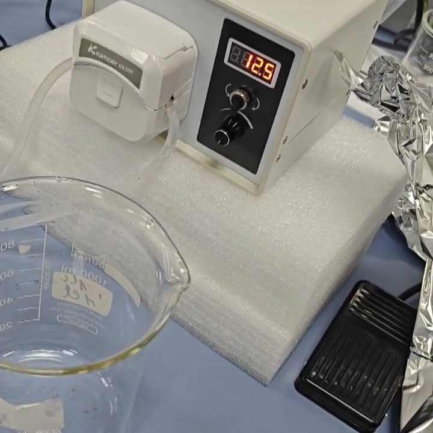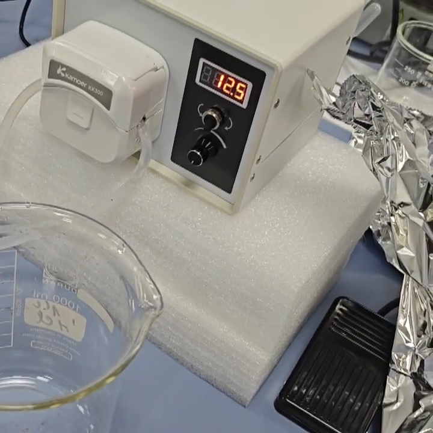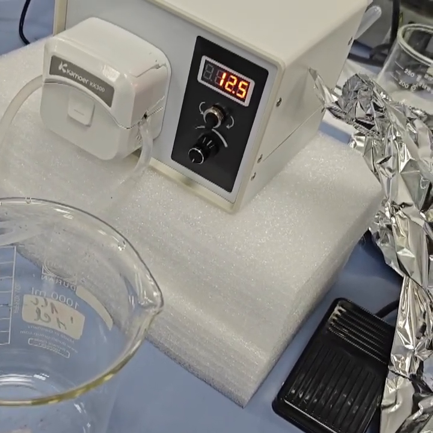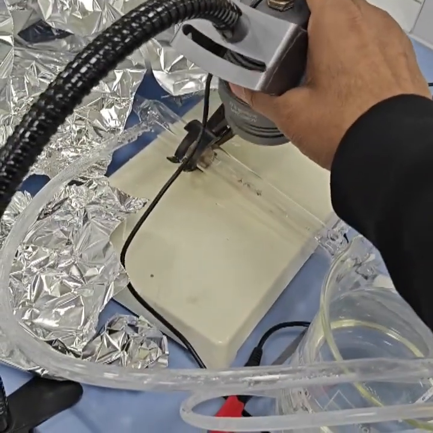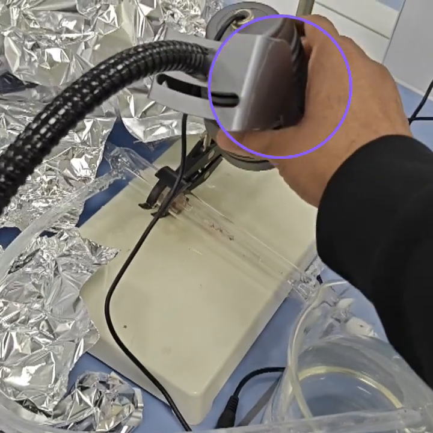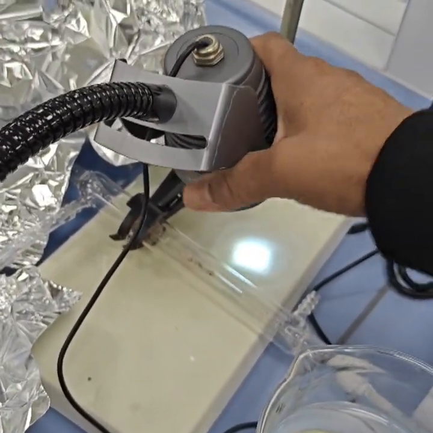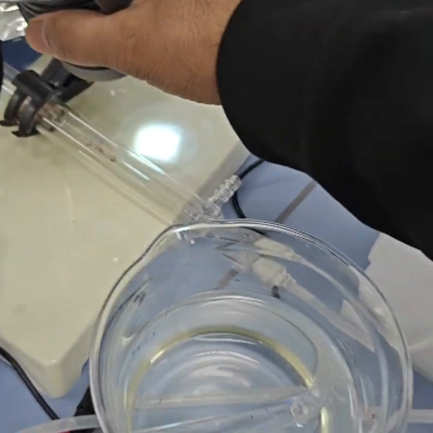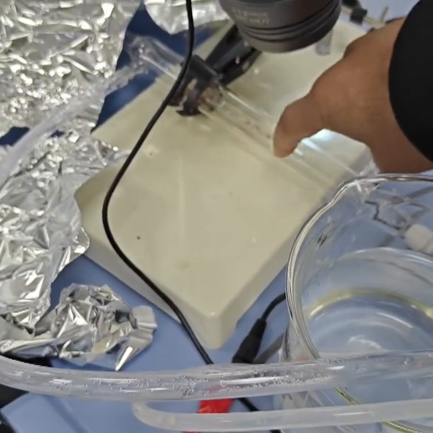This is the central part, the heart of the system. Depending on my trial, it can be a packed bed reactor with biochar or an LDH membrane. I have also mounted this UV. If I switch on the UV, it would be directly concentrated on the area where I have put my membrane.